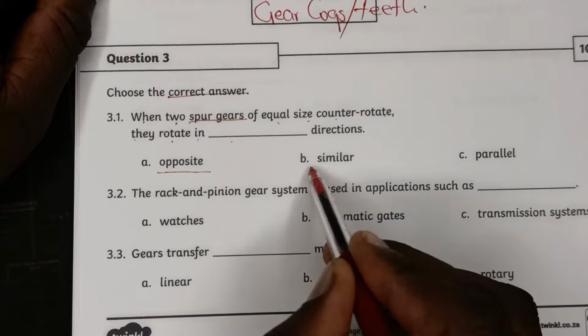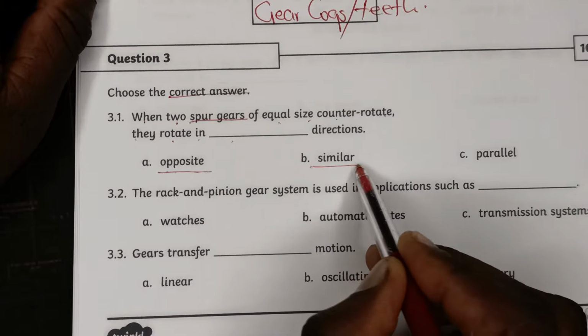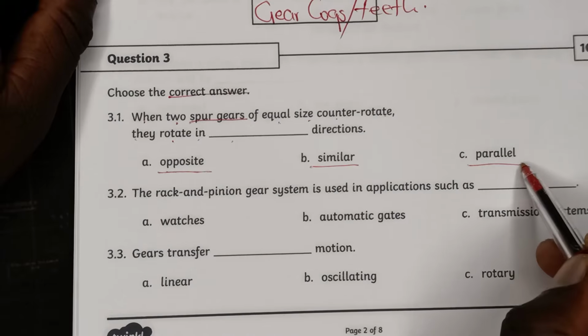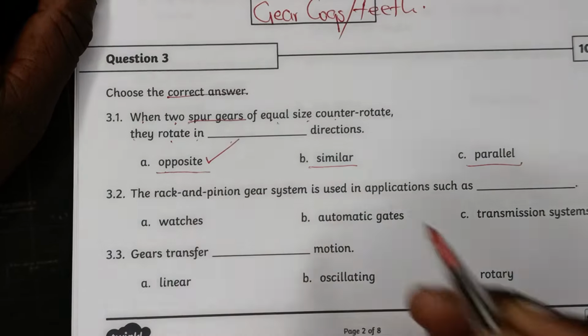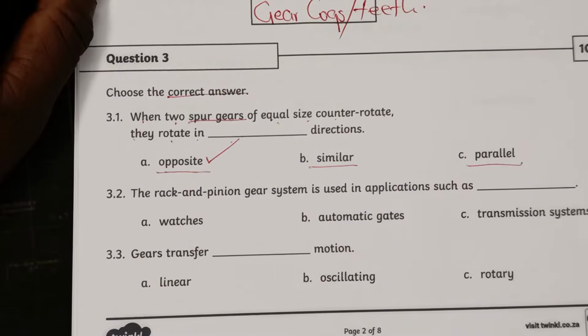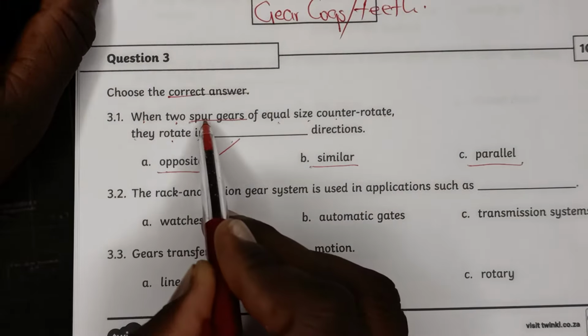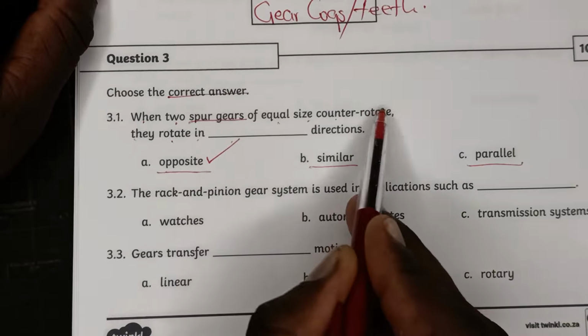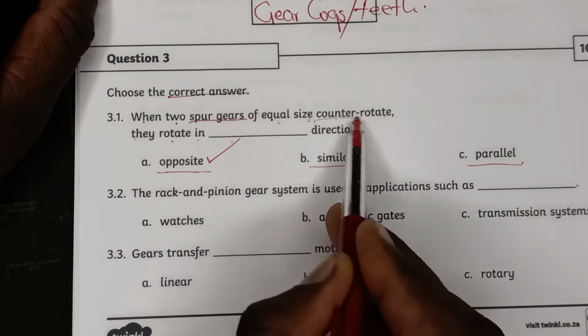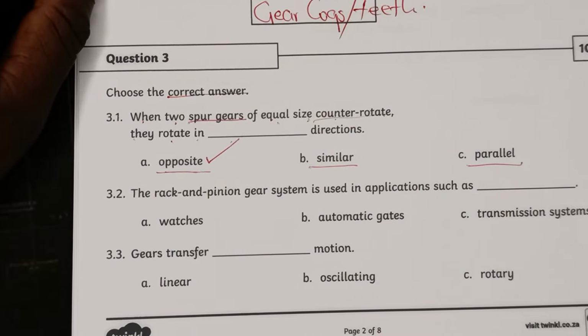Similar direction? Parallel direction? And the answer is opposite direction. So when two spur gears of equal size counter-rotate, they rotate in different directions, in opposite directions.